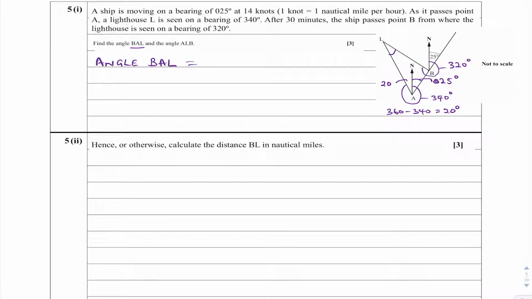Now to find angle BAL, so angle BAL is 20 degrees plus 25 degrees equals 45 degrees.